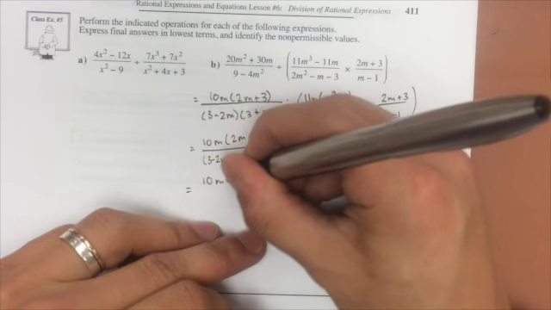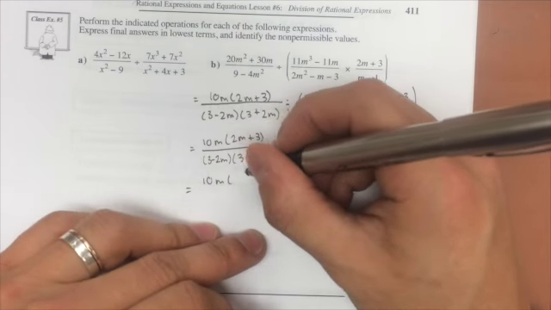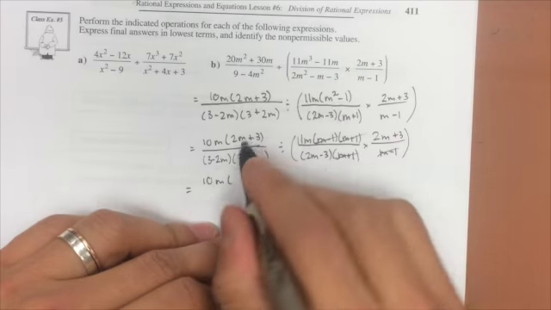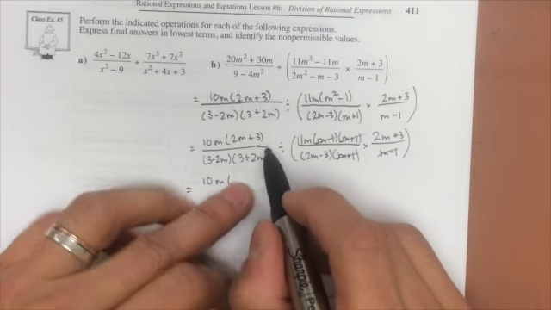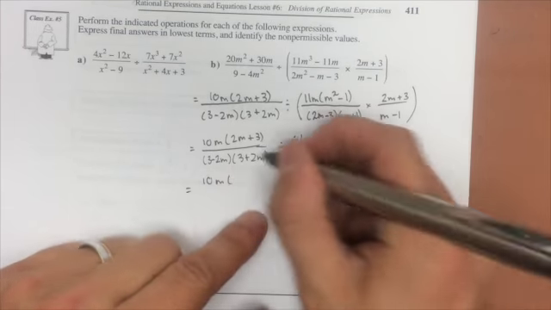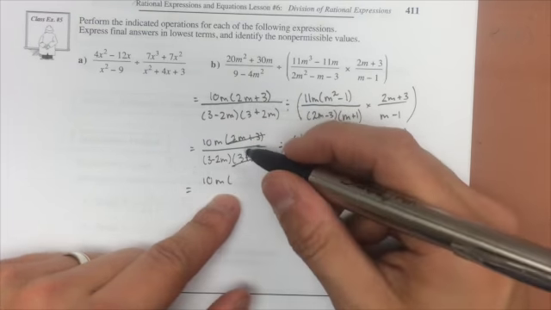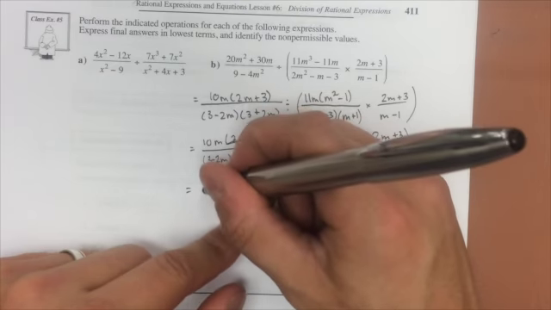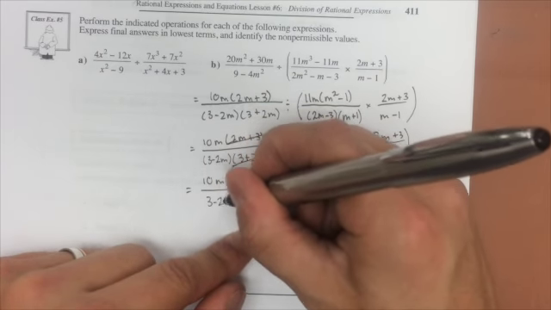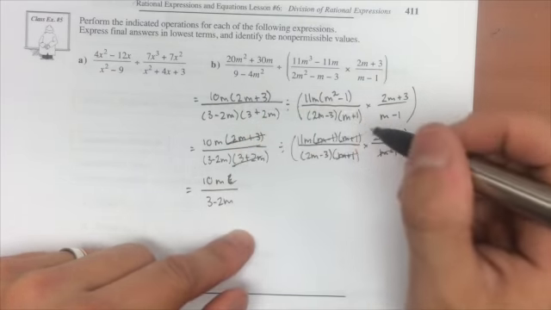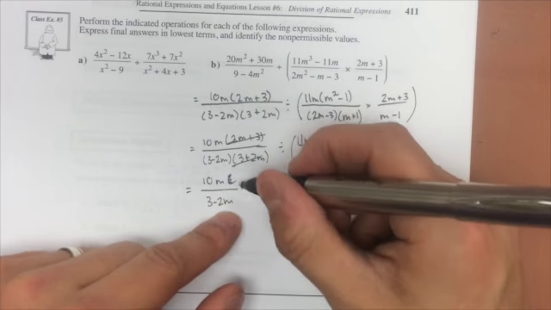I have 10m, and actually over here too I can get rid of my terms that are canceling out on the top and bottom on this side before I move on. So I'm just going to be left with 10m over 3 minus 2m here. Get rid of that. That's why you don't do math in pen.